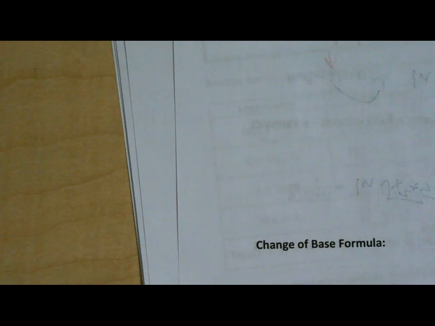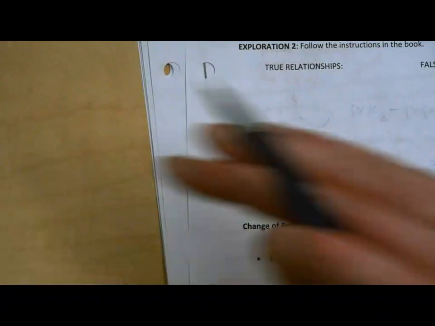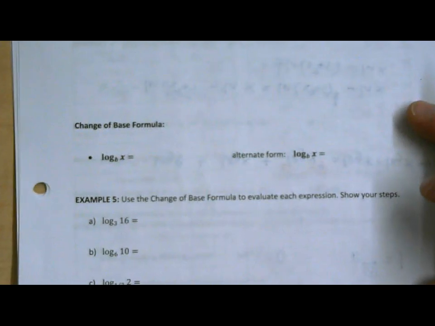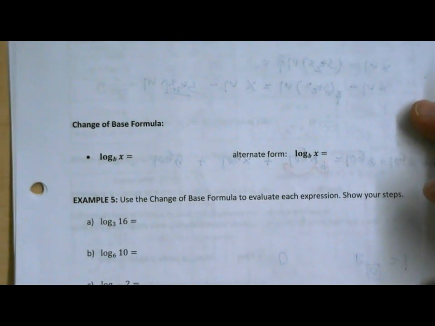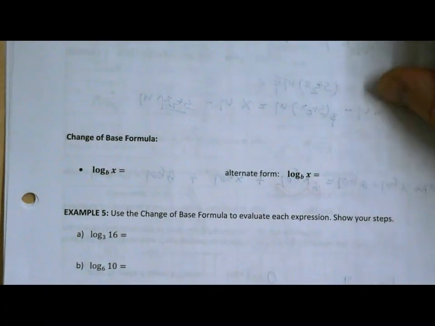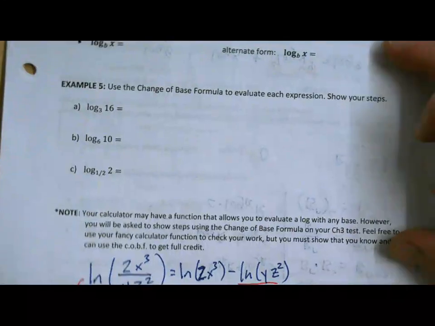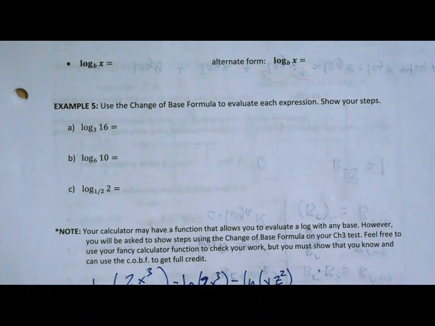So there's this thing called the change of base formula, and I need you to know it. Every year I get the question, why do I need to know this? My calculator does this already. And there's a very good answer for that, which I'm going to try to explain in a minute. But let me try and explain why people ask that question. We're going to do example 5a together right now.